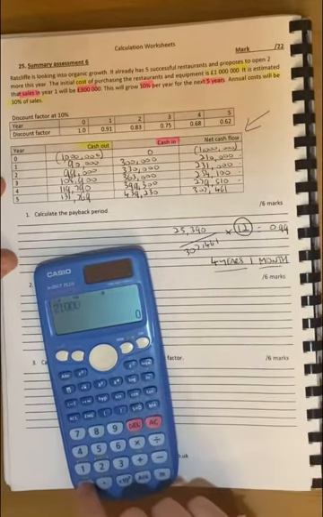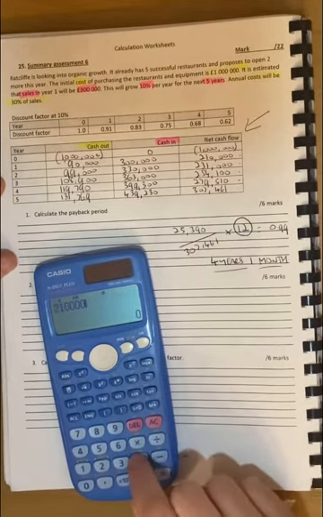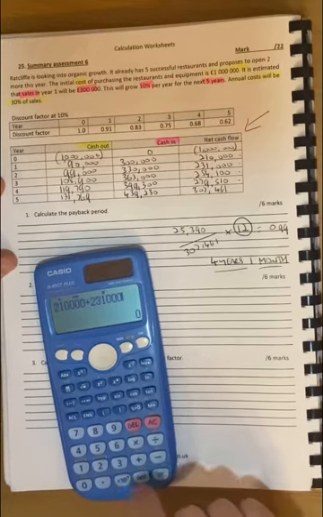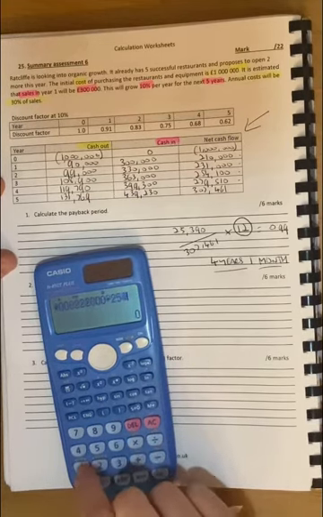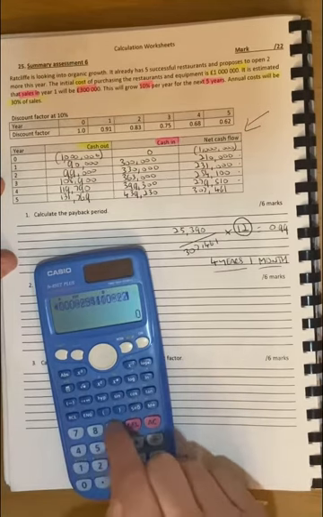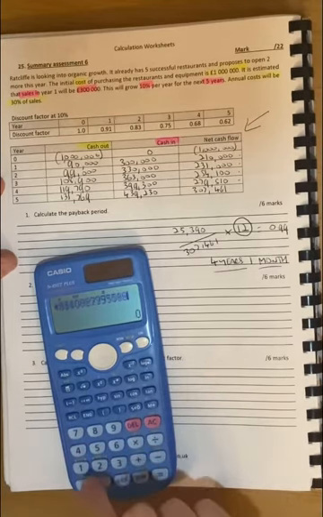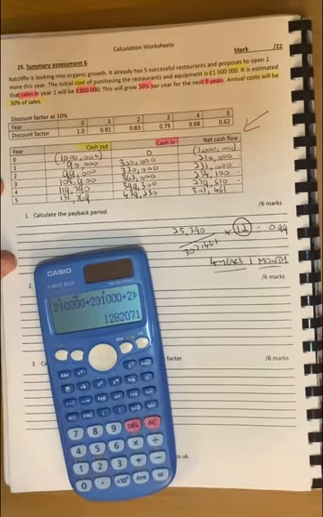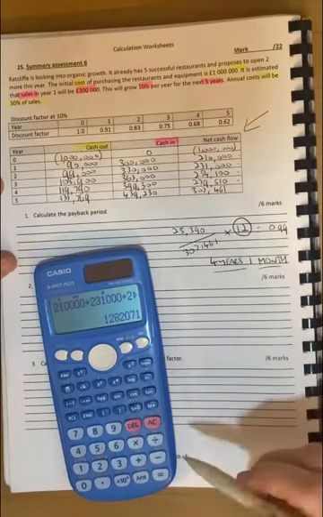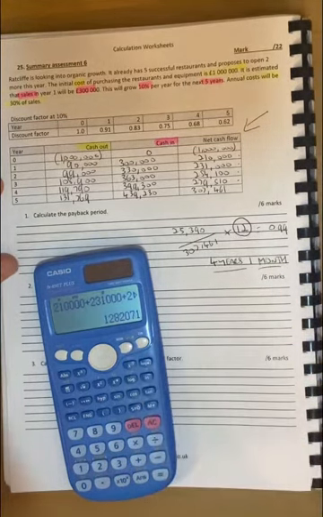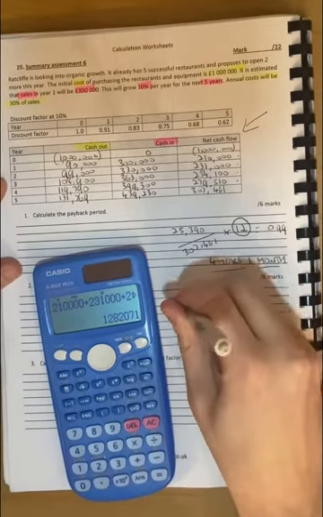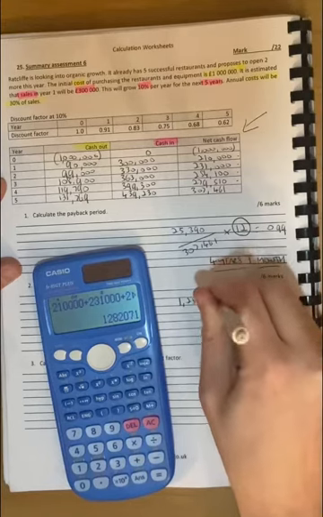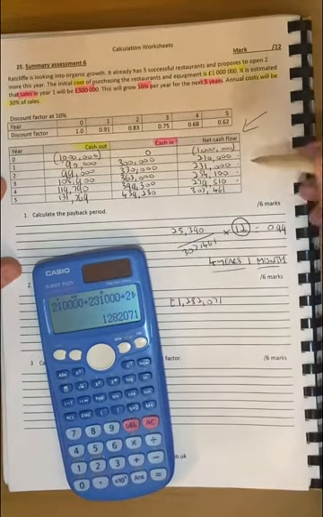So I've got 210,000, 231,000, 254,100, 279,510, and 307,461. Okay, so it's going to come out as 1,282,071. Okay, so my total is 1,282,071. You can see that there. So I've added them all together.